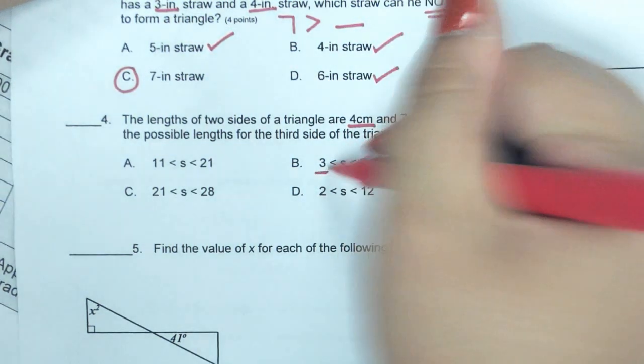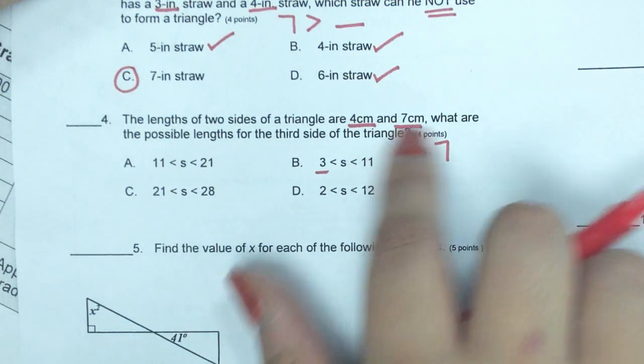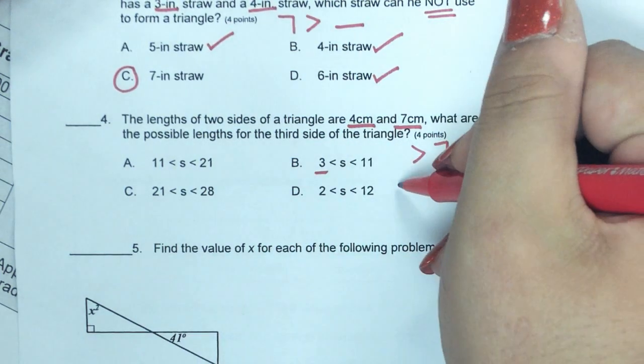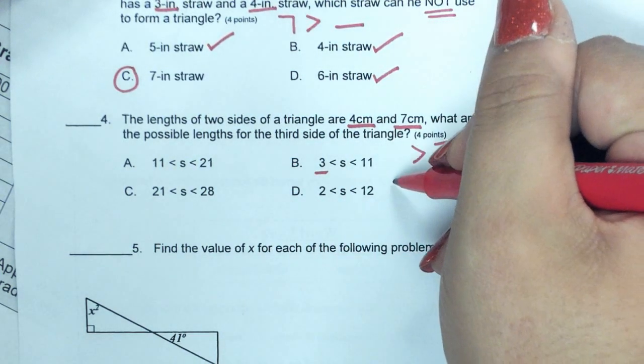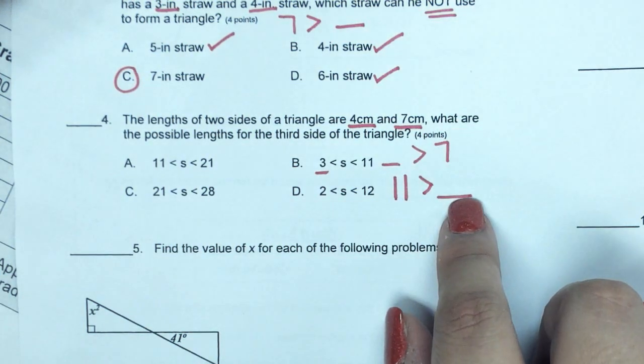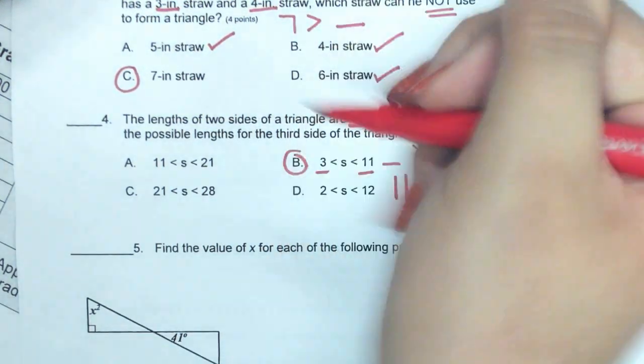And the only one that has 3 is that one. So that should have been an easy one, keep going. But if it's not my biggest, then these add up to 11. So 11 has to be greater than my largest side. So again, 3 and 11, it's B.